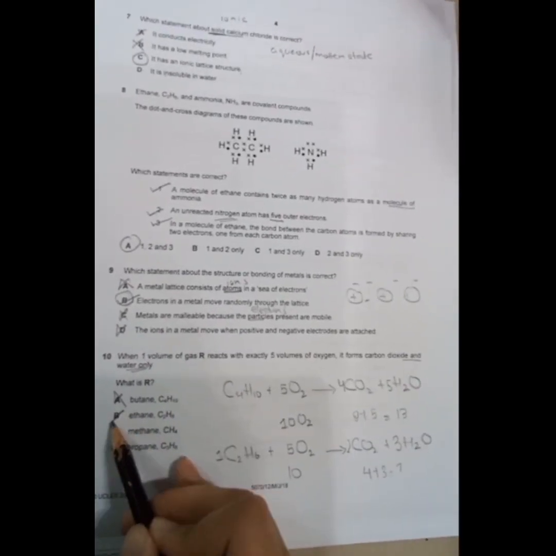I need to just balance it, putting numbers here so that I have an equal number of all the elements. 2 carbon, and then that gives me 6 hydrogens. I put a 3 here, and so 2 twos are 4, plus 3 is going to give me 7, which is, no, I have 10 here, I have 7 here, so they're not equal, so this is not the option. Then I have methane.